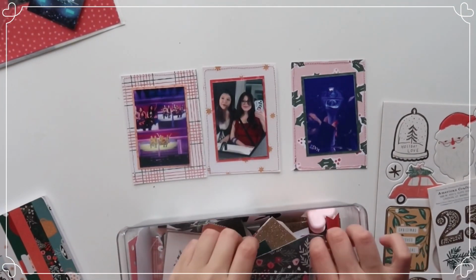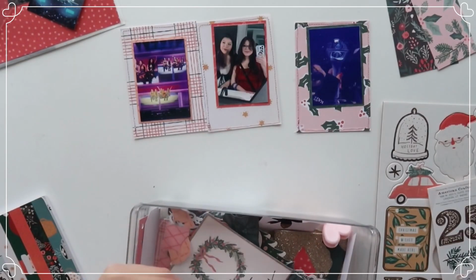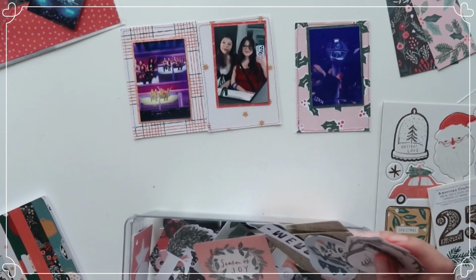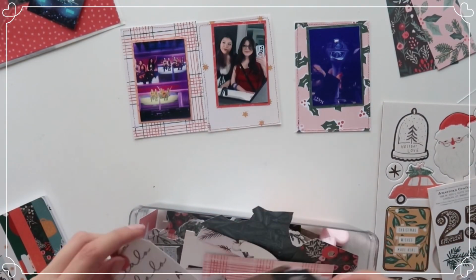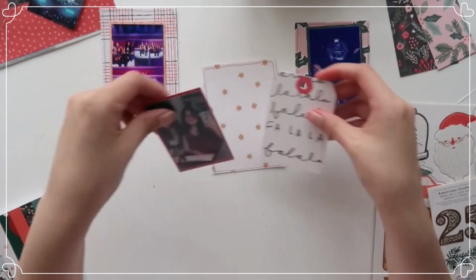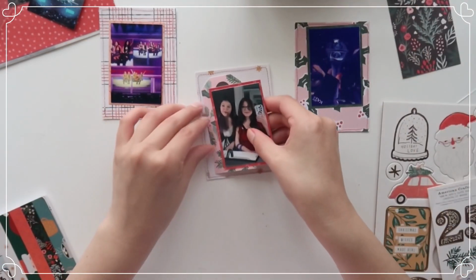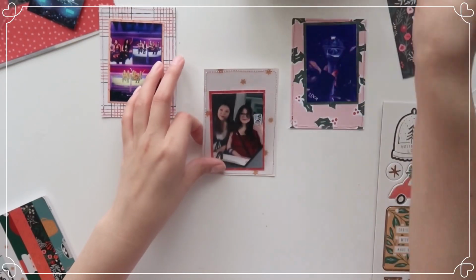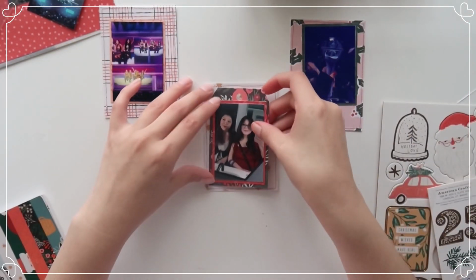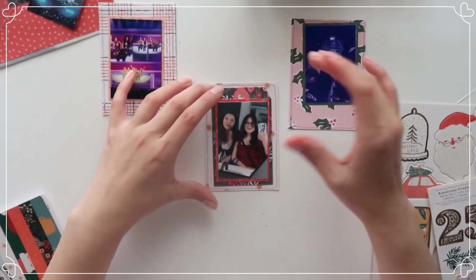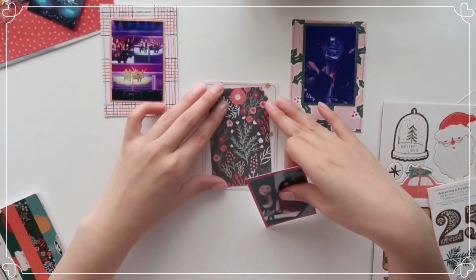This is what my pockets are looking like so far. So now it's time to bring out that ephemera and embellish these pockets up. I was going through the different tags that come in one of the ephemera packs, and I really like this one with the florals, so I'm gonna choose this one to stick my photo on.